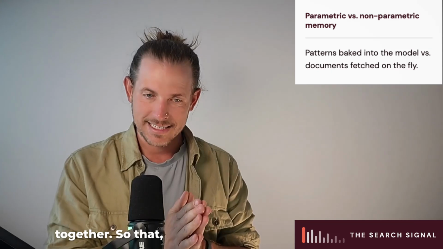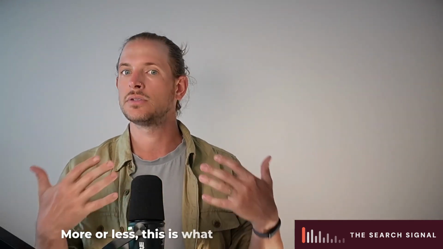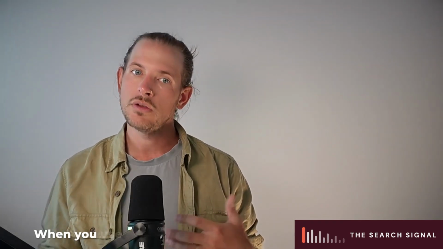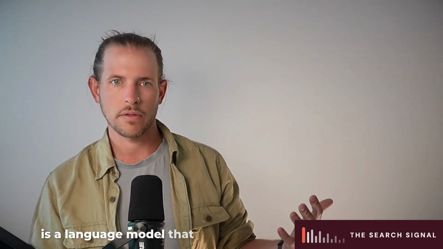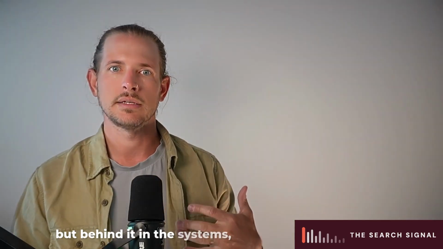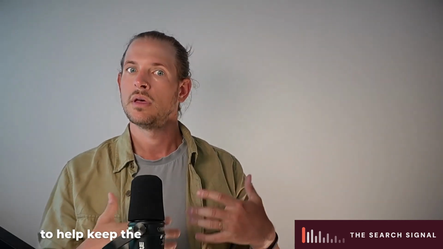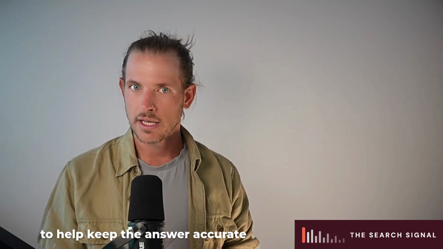So what I just described, this connection point, RAG, retrieval augmented generation, more or less, is what is answering questions in language models about things like your company today. When you use AI search now, there is a language model doing the talking and the communicating, but behind it in the systems, there is a retrieval step that is pulling live pages and also structuring facts to help keep the answer accurate and honest.